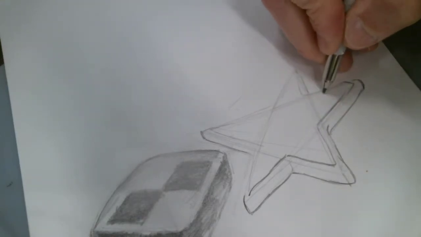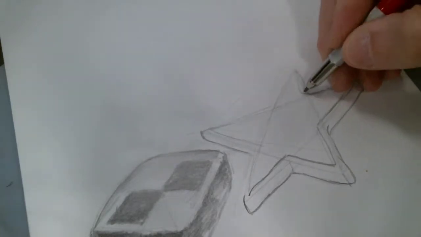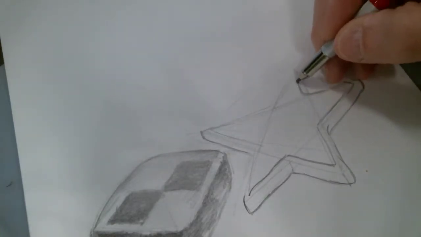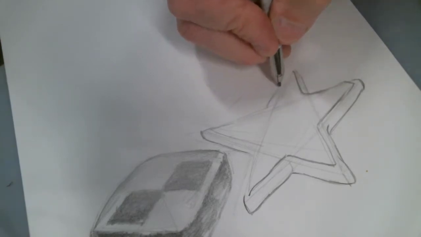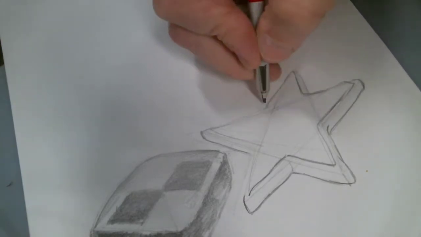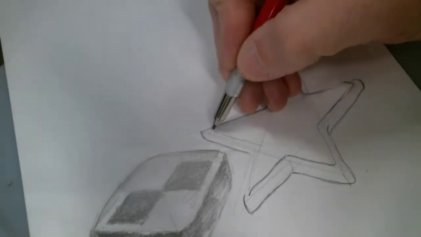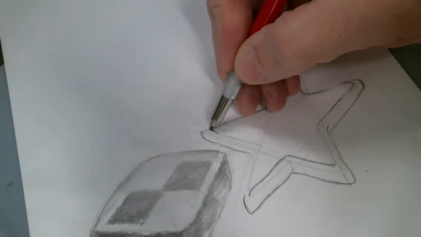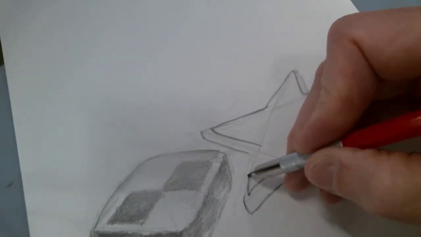It goes up and in. And arches itself, just to get the idea that it's elevated above this piece.